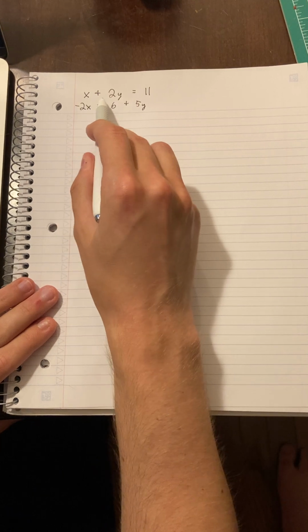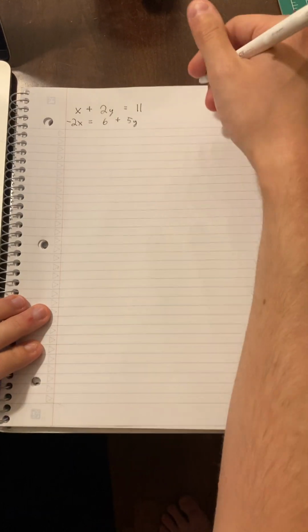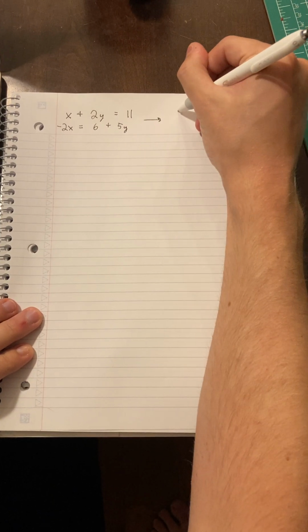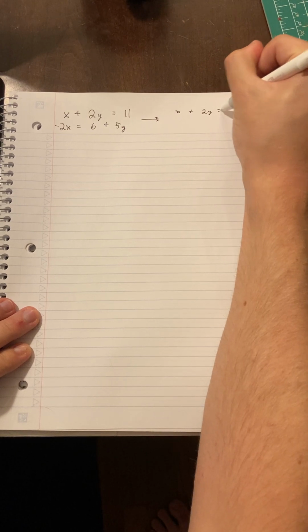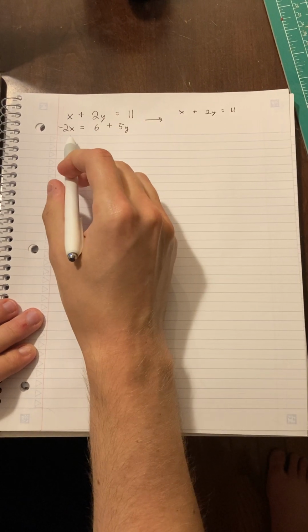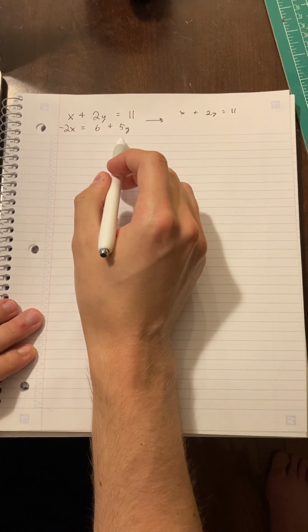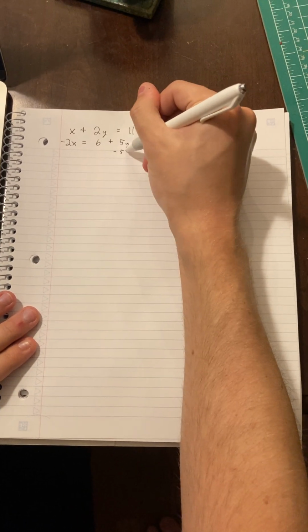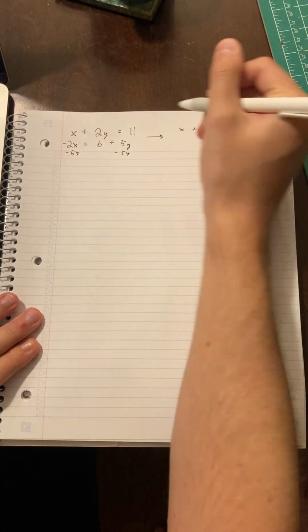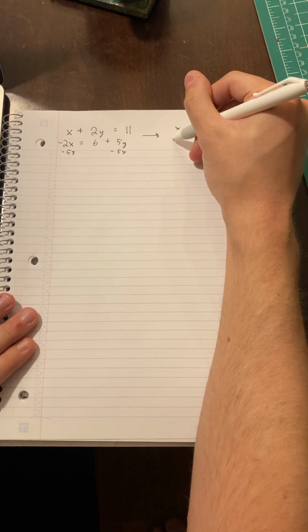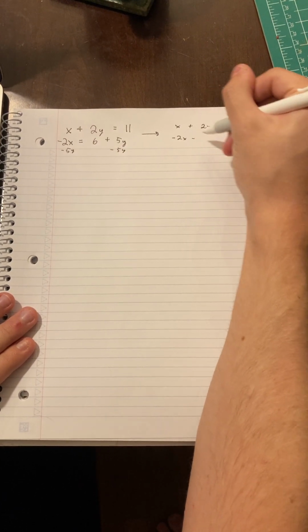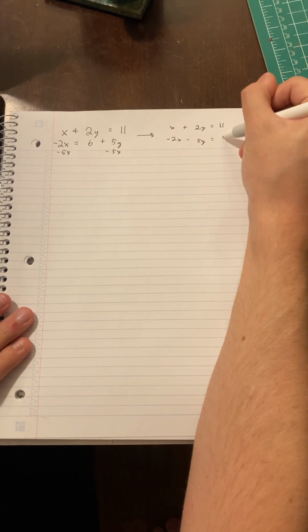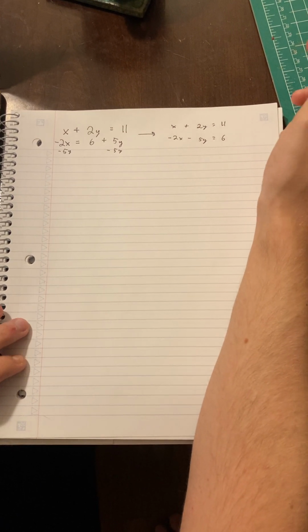This top equation, x plus 2y equals 11, is already in standard form, so we can just keep it as it is. This bottom one, however, negative 2x equals 6 plus 5y, is not in standard form. So let's move that 5y to the other side by subtracting 5y from both sides. This now gets us negative 2x minus 5y equals 6.